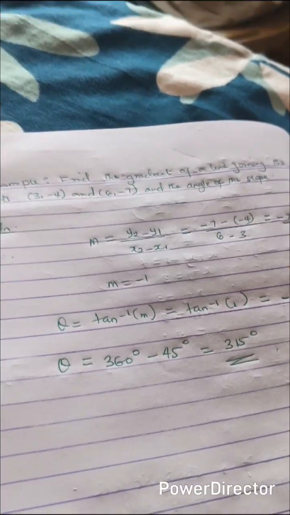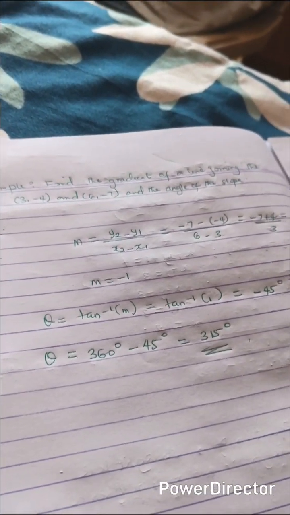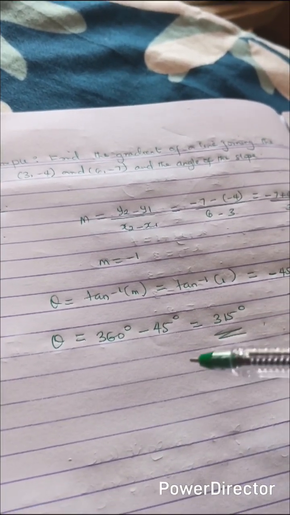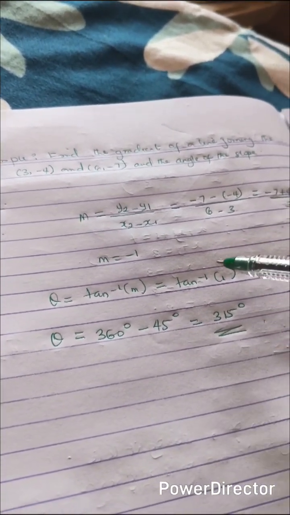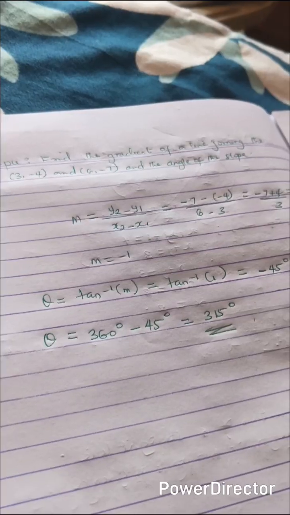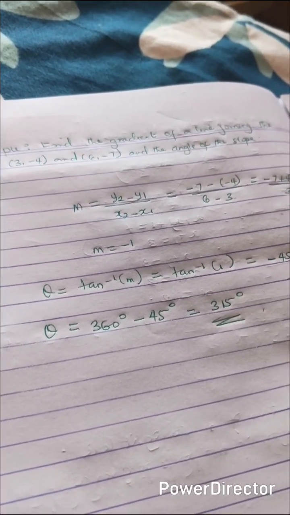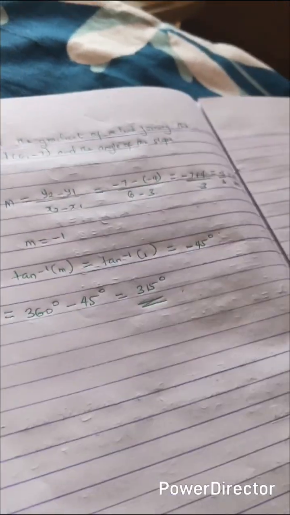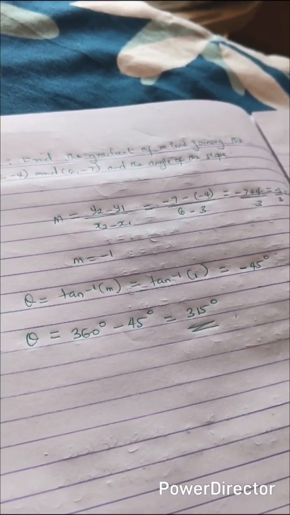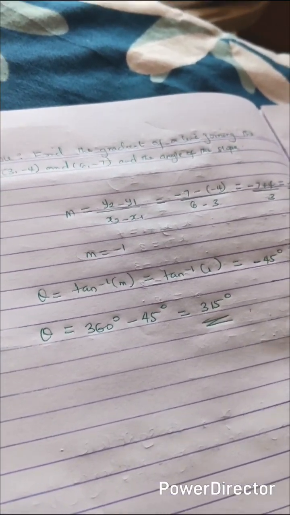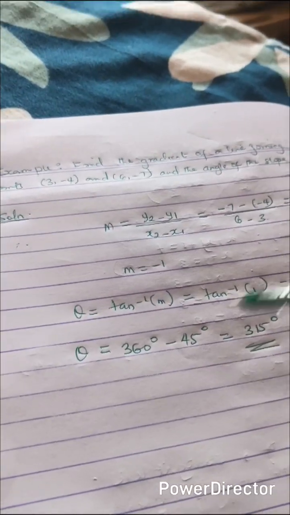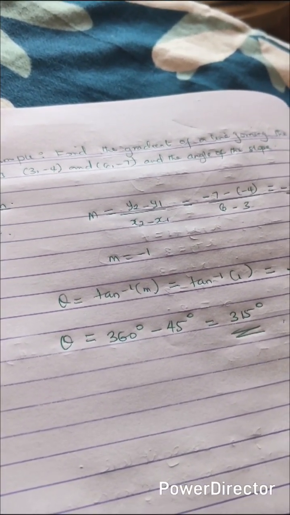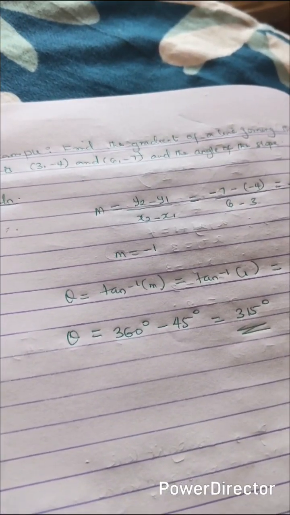So each time you have to find the gradient of a line joining 2 points, this is the way to go. This is the formula: m equals y2 minus y1 over x2 minus x1. As soon as you know this formula, you are good to go. And if you're asked to find the angle of the slope, just find the tan inverse of whatever your gradient is, and then you are fine. Please know that gradient is sometimes called slope. So when you call it slope, you are right, and when you call it gradient, you are also right.